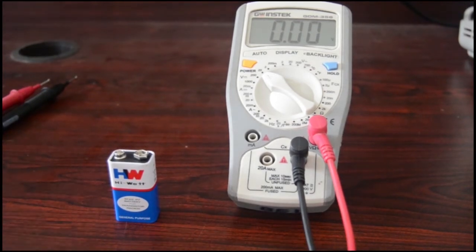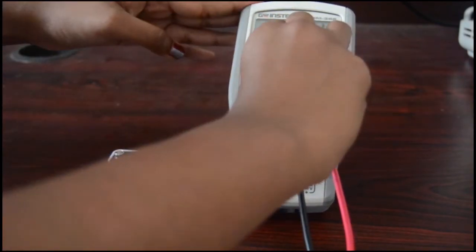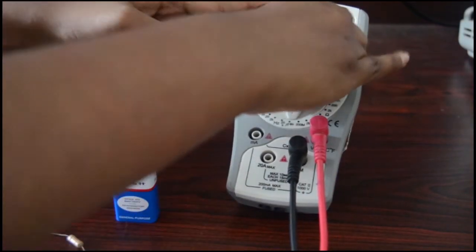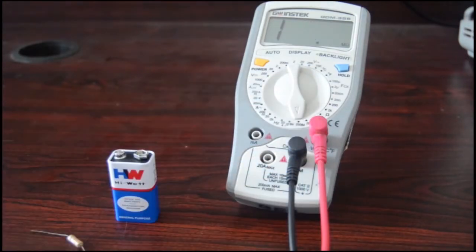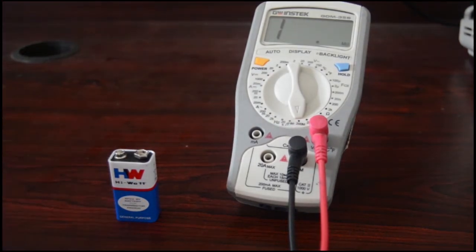Now let's measure the resistance of this resistor. First we have to turn the knob and keep it at the maximum resistance range, that is 2000 mega ohms. Now we have to measure the resistance.